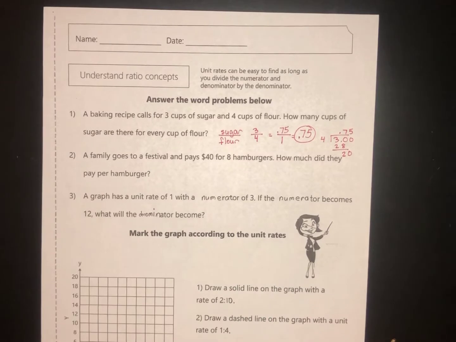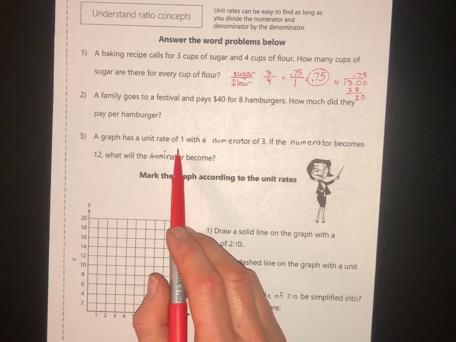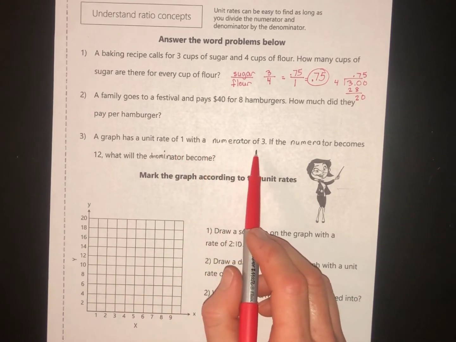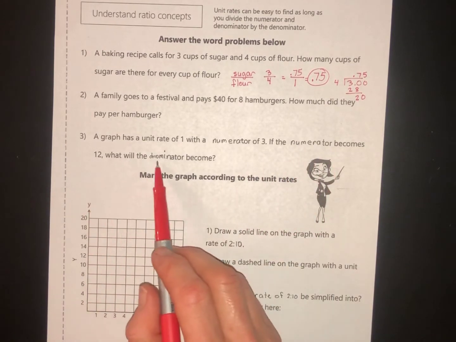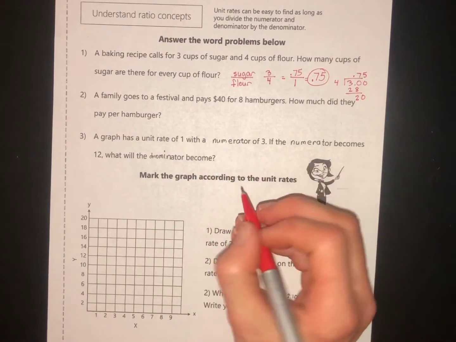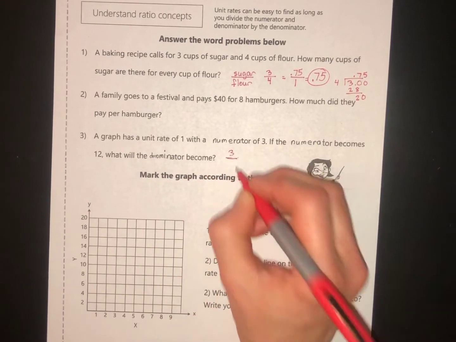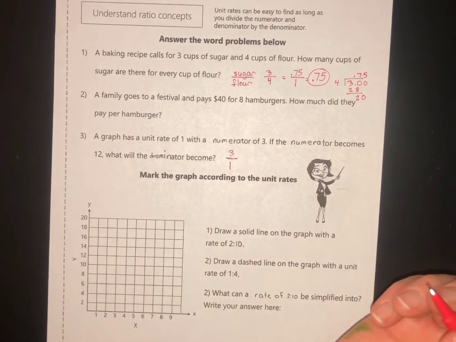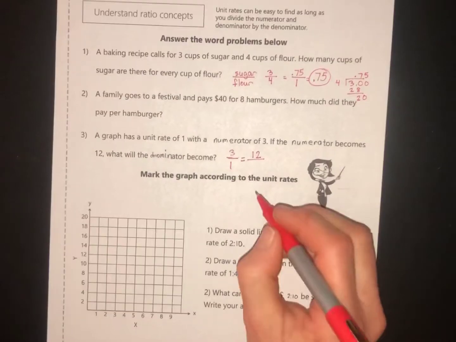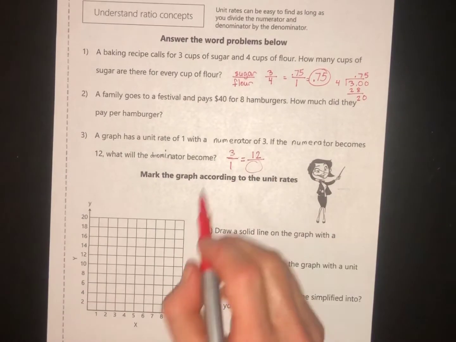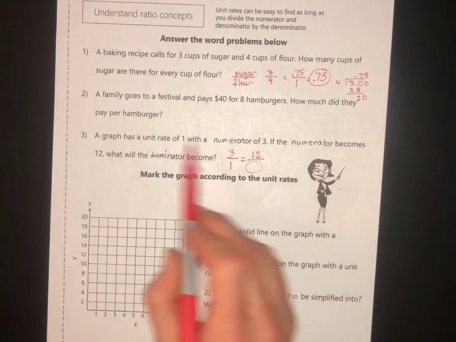Number 2 is very easy. Number 3 is interesting. A graph has a unit rate of 1 with a numerator of 3. If the numerator becomes 12, what will the denominator become? So the unit is 1, then the numerator would be 3, and the denominator would be 1 because it's the unit rate. If the numerator becomes 12, what would the denominator become? So you could figure that out from there, right? Sometimes it's just making sense of what the question is asking.